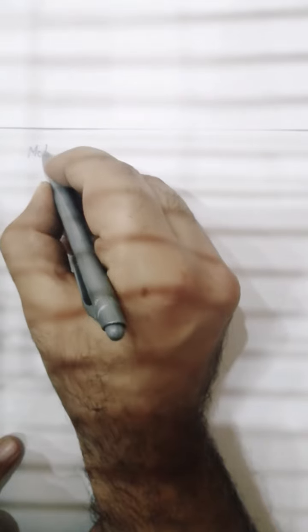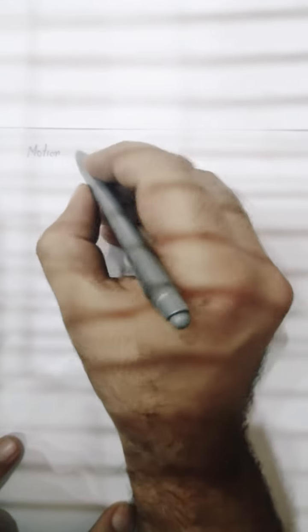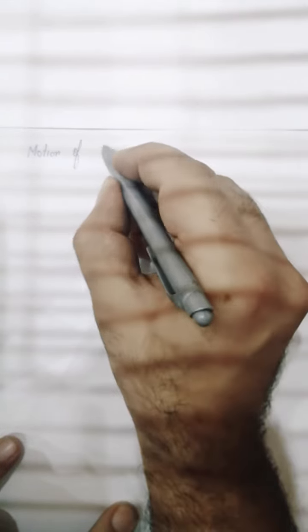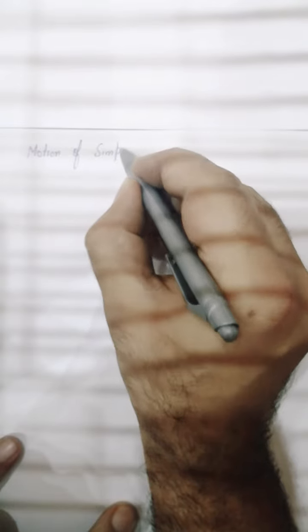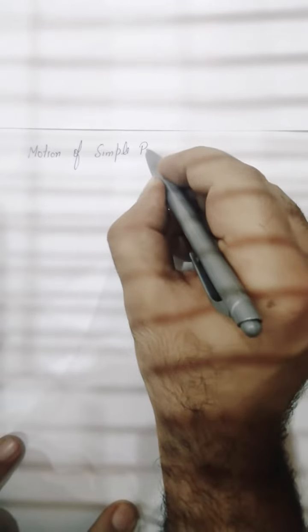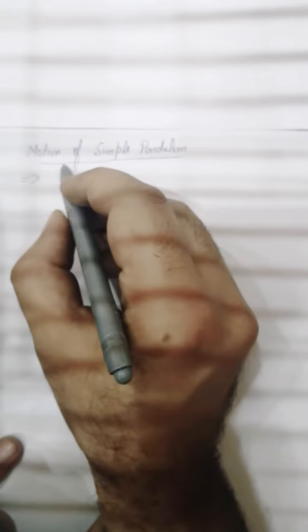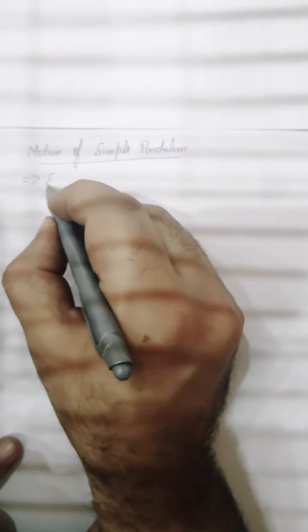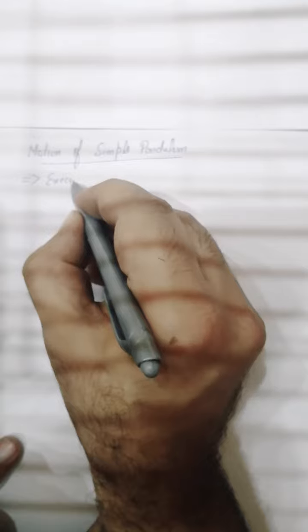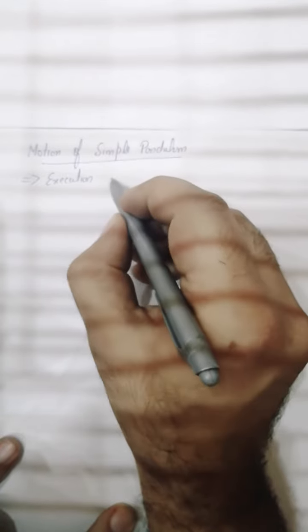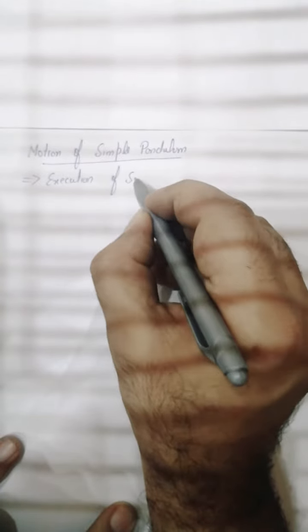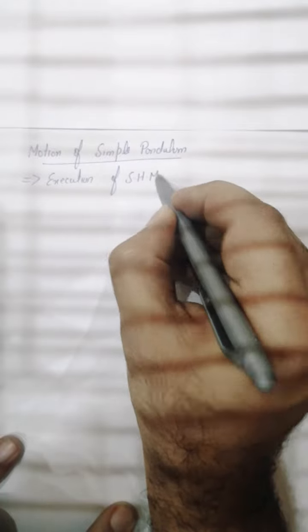So, motion of simple pendulum, so we can write here as execution of simple harmonic motion.